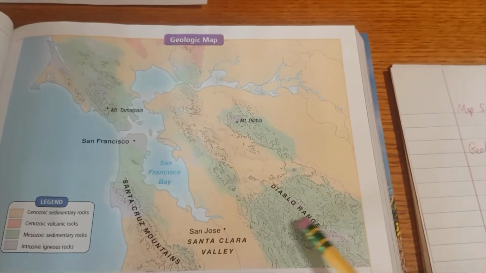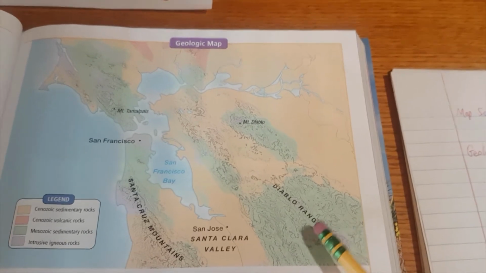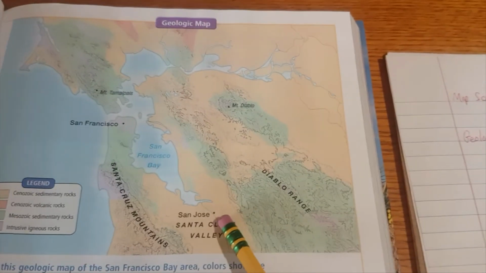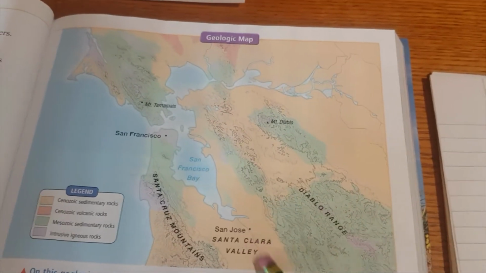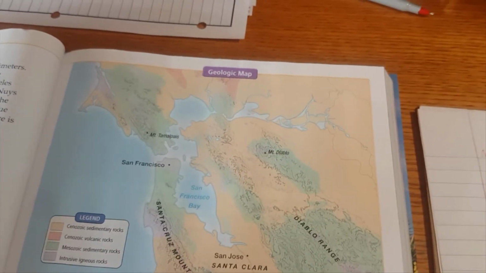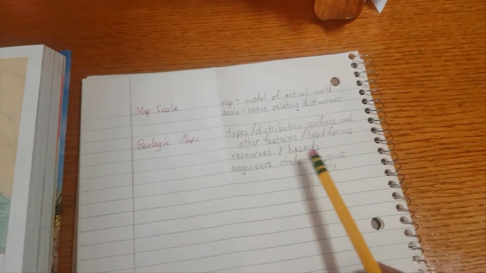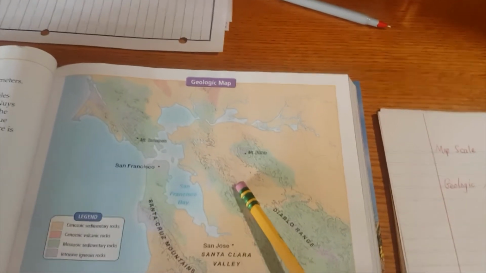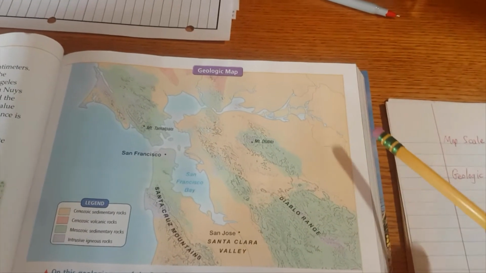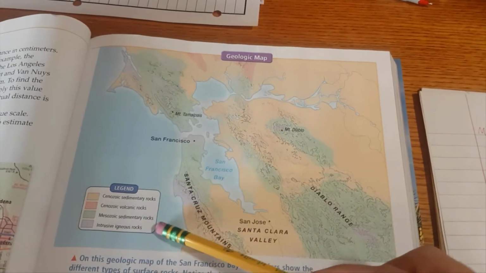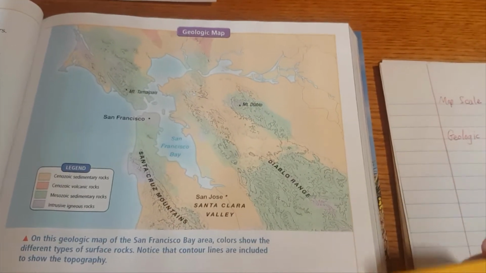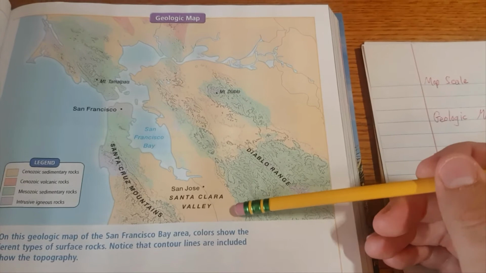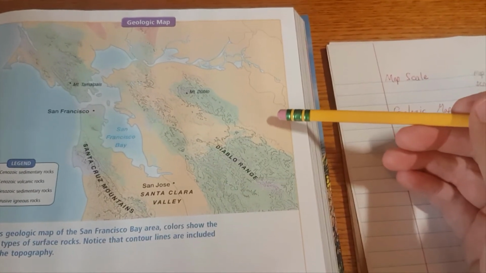Landforms and features like mountains. You can see some of the contour lines that we talked about before. You can see major cities, names of valleys, rivers, and large bodies of water. So all those things we talked about are in the geologic map. Now this particular map doesn't really have resources other than water and rivers or what types of rocks are here. But sometimes you might see a picture of like a little bin of coal, or you might see like a little drop of oil for oil.